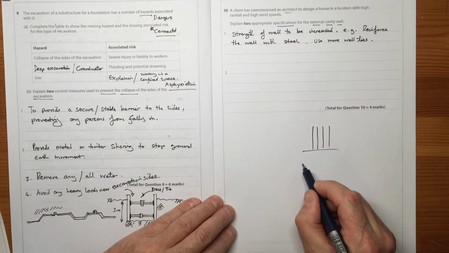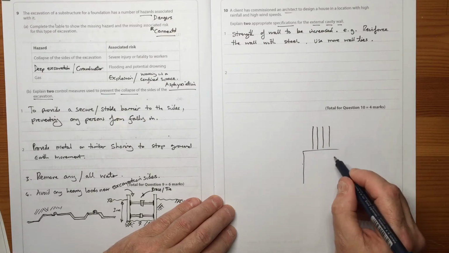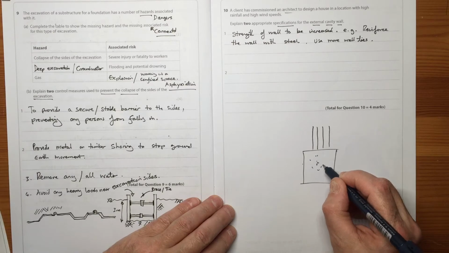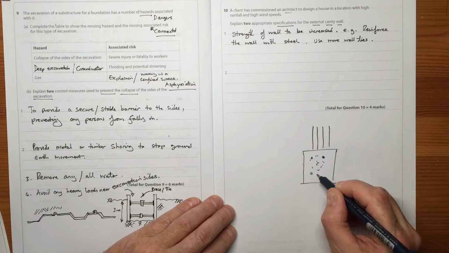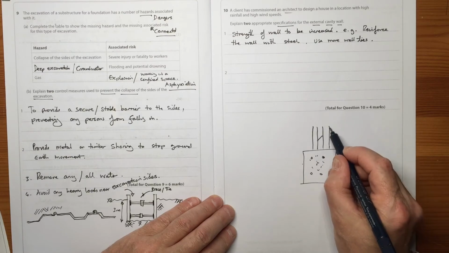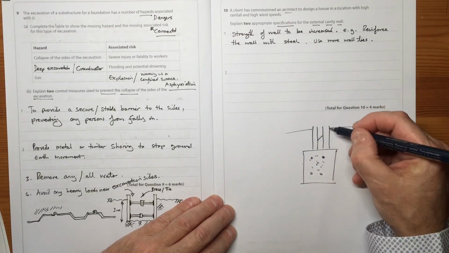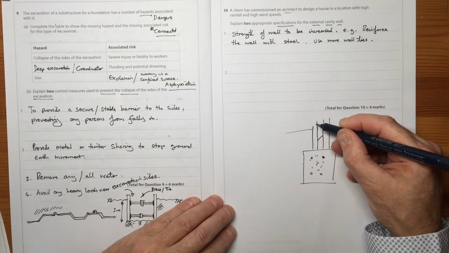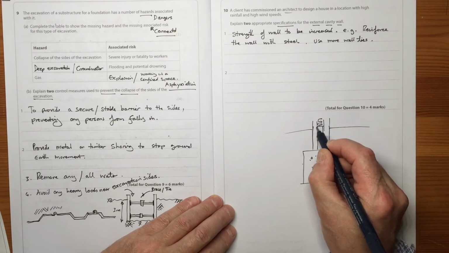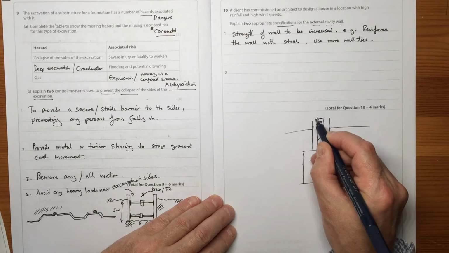Going down to our foundation. You could have a nice deep foundation rather than a shallow one, couldn't you? Here's your foundation. You could put reinforcement in the foundation as well. Backfill there. There's your ground level. Insulate inside. Lots of wall ties in the wall as you go up.